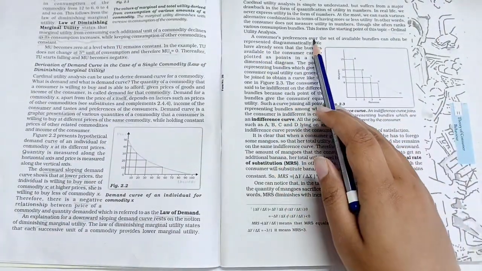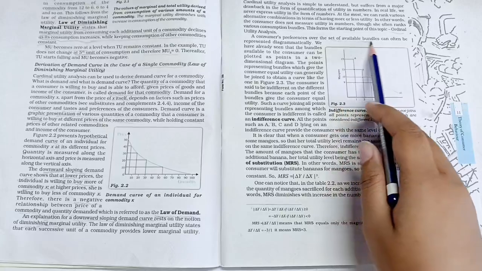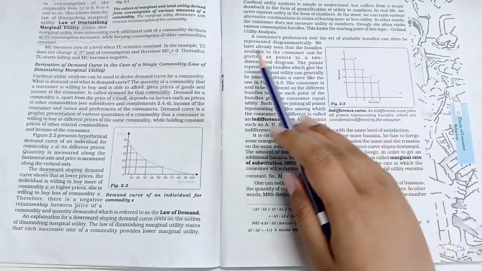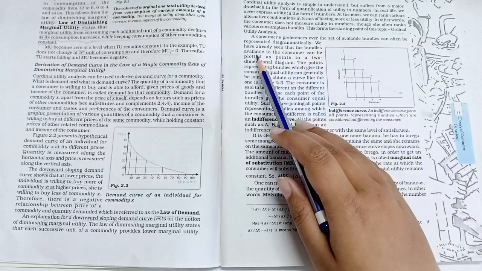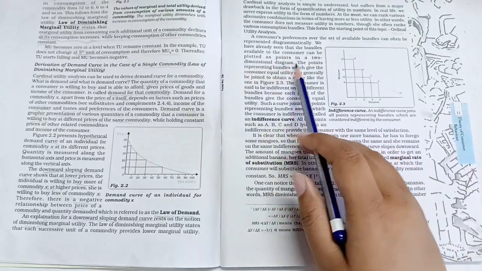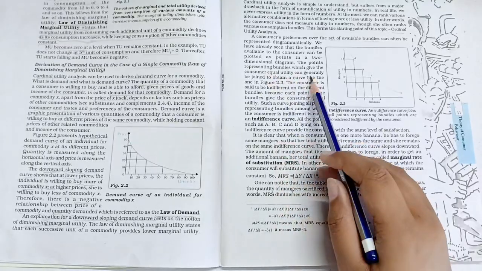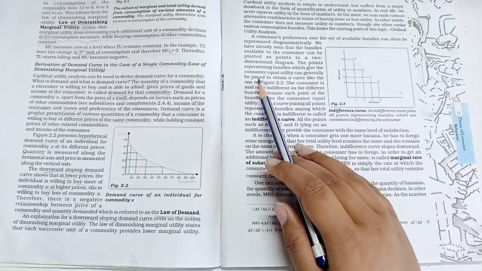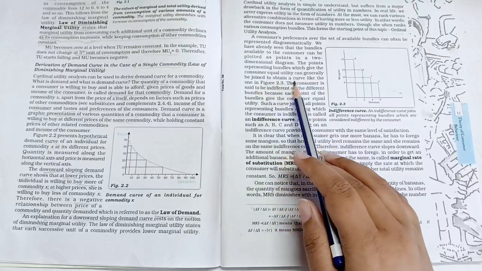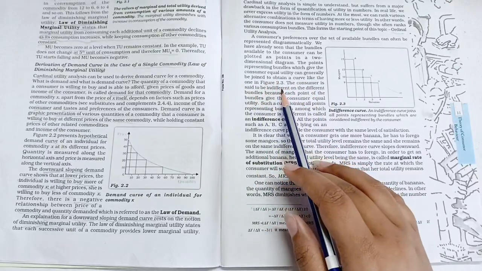A consumer's preferences over the set of available bundles can often be represented diagrammatically. We have already seen that the bundles available to the consumer can be plotted as points in a two-dimensional graph. The points representing bundles which give the consumer equal utility can generally be joined to obtain a curve like the one in figure 2.3.